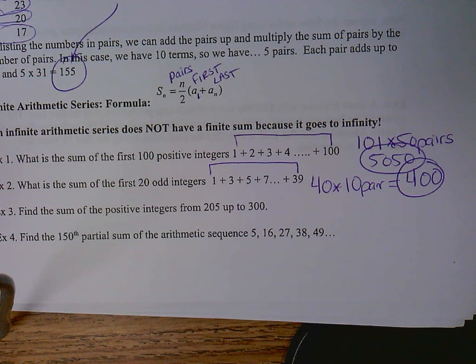Number 4 is a little bit challenging. You want to find the 150th partial sum out of 150. You need to figure out what a sub 150 is so that you can add up the first plus the last. And we should be able to figure this out using the arithmetic formula.